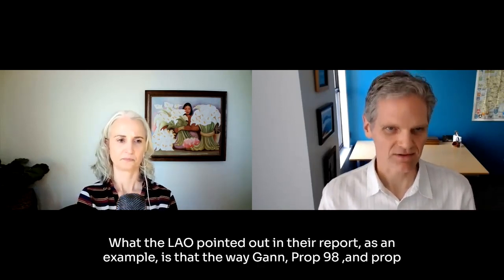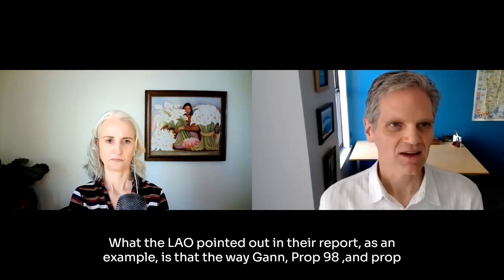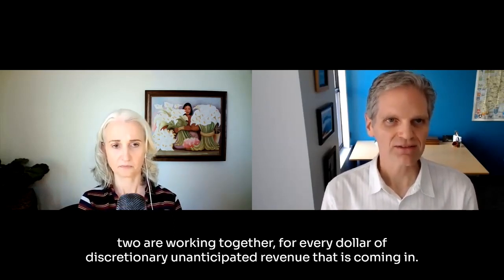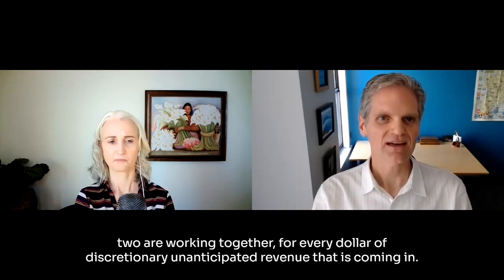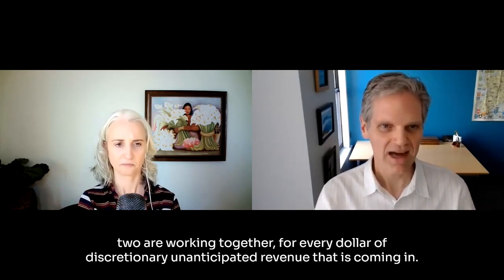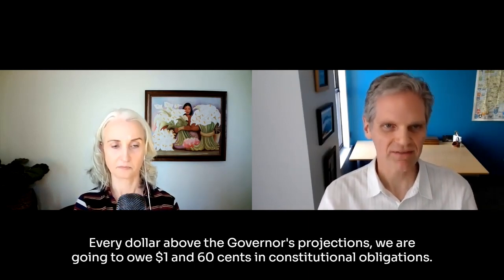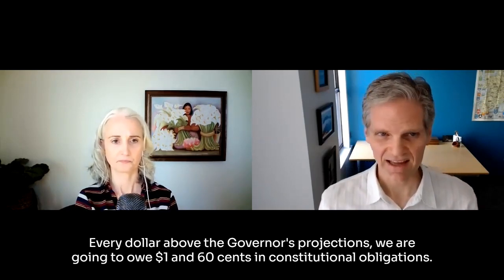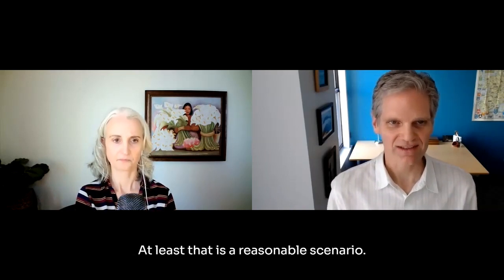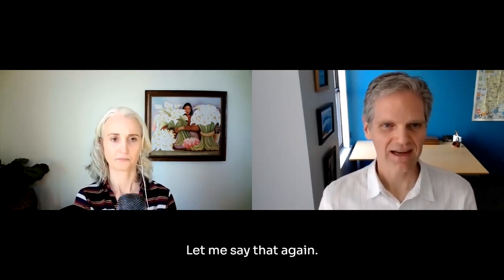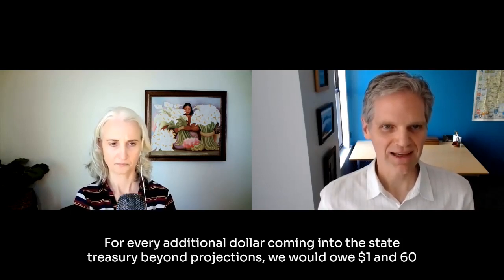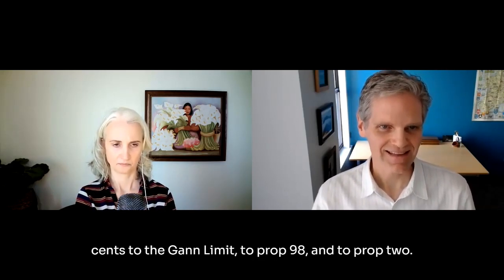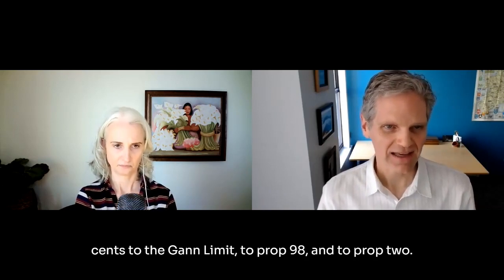What the LAO pointed out in their report, as an example, is that the way Gann, Prop 98, and Prop 2 are working together, for every dollar of discretionary, unanticipated revenue that is coming in, every dollar above the governor's projections, we are going to owe $1.60 in constitutional obligations. At least that is a reasonable scenario. Let me say that again. For every additional dollar coming into the state treasury beyond projections, we would owe $1.60 to the Gann limit, to Prop 98, and to Prop 2.